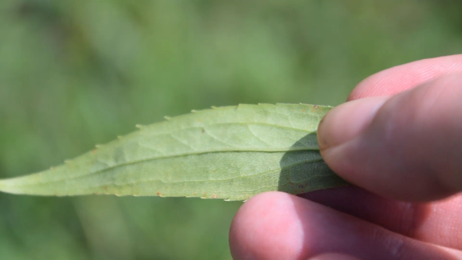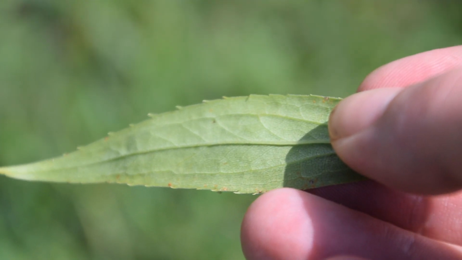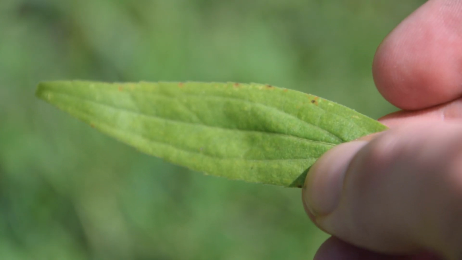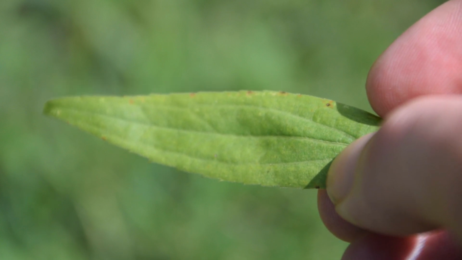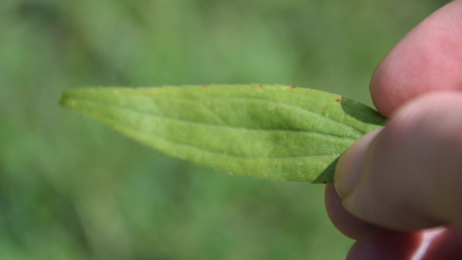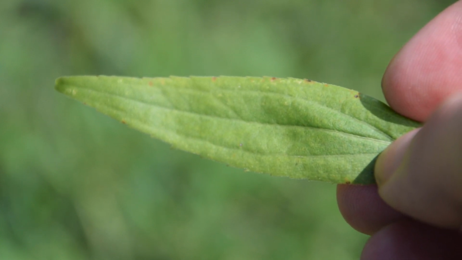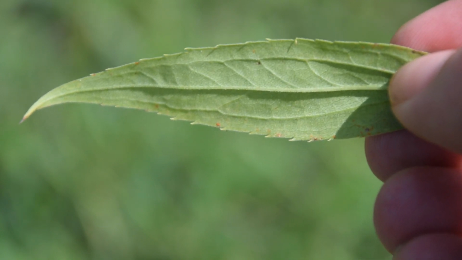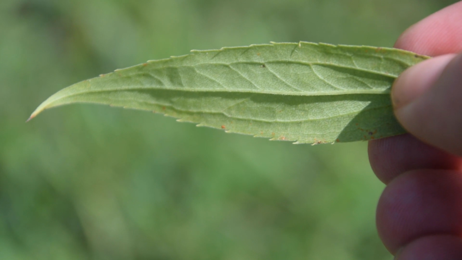The underside of the leaves of Canadian goldenrod are much lighter than the top of the leaves, as we can see here whenever we flip them over. We can also see those 3 prominent veins running down the leaf with a lot more clarity whenever we look at the leaves up close. Here's another good view of those serrations or teeth that are running along the margins of the leaves of Canadian goldenrod.